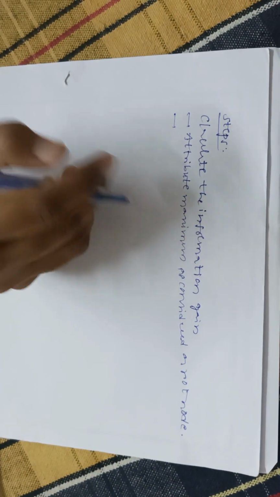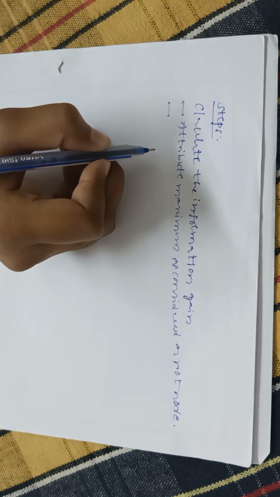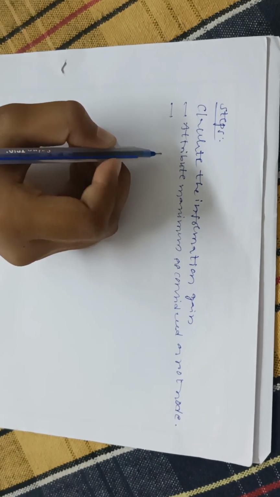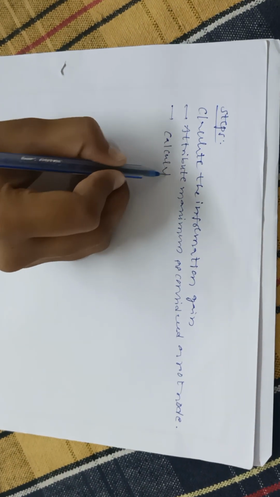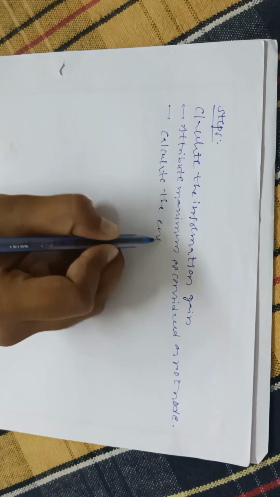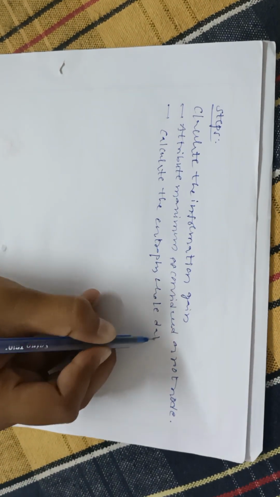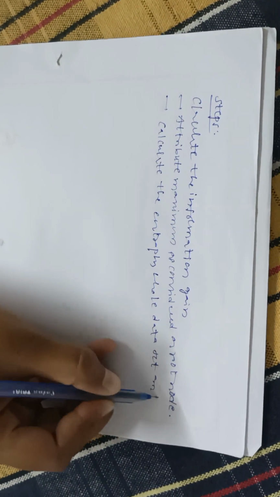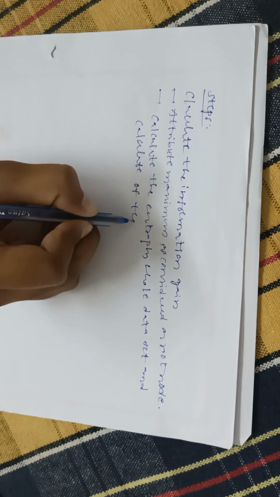Now after calculating the entropy on every attribute, we have to choose the root node. After considering the root node, again we have to calculate the entropy of the whole data set and calculate the entropy of the individual attribute.